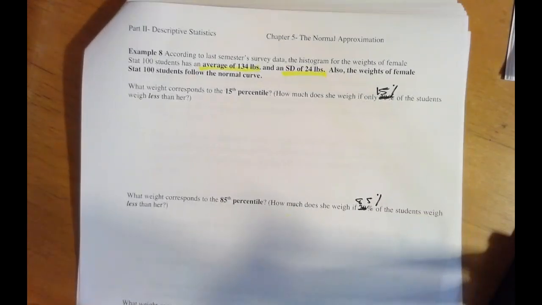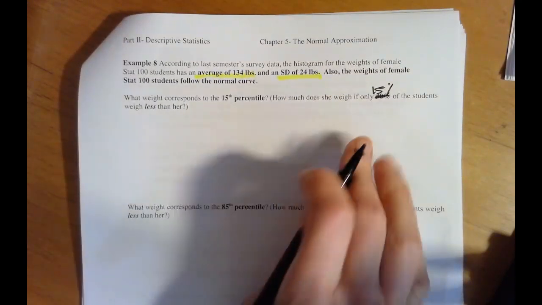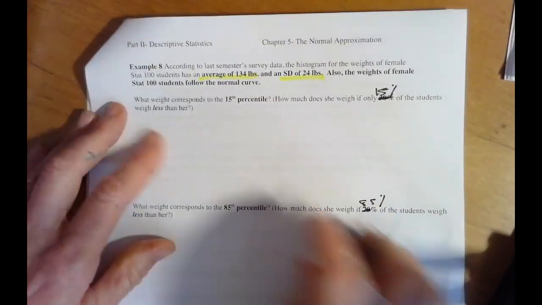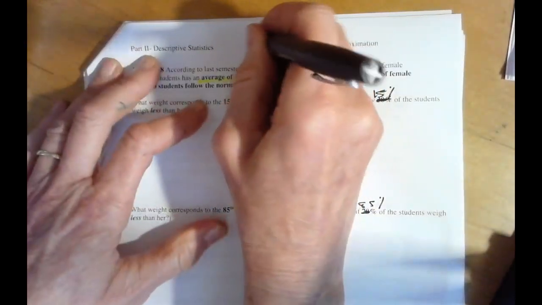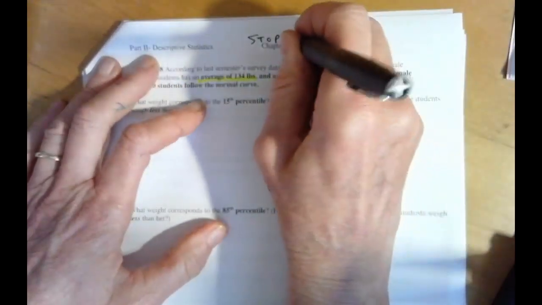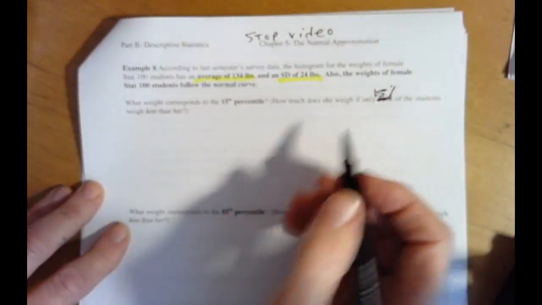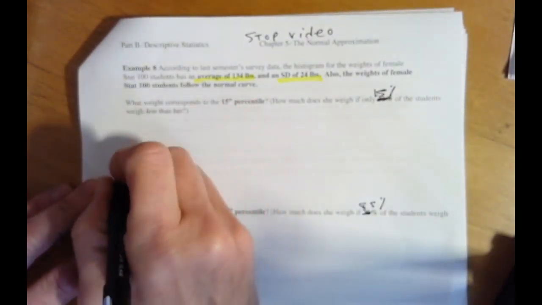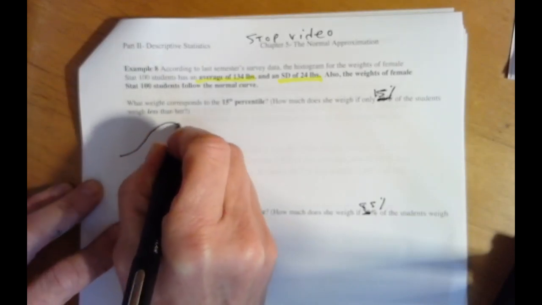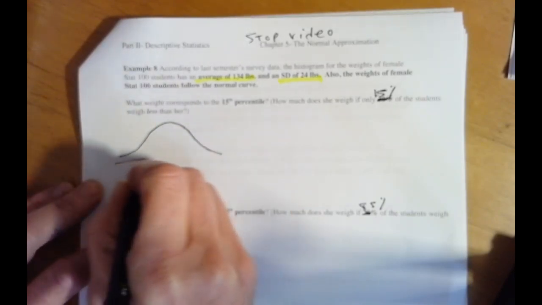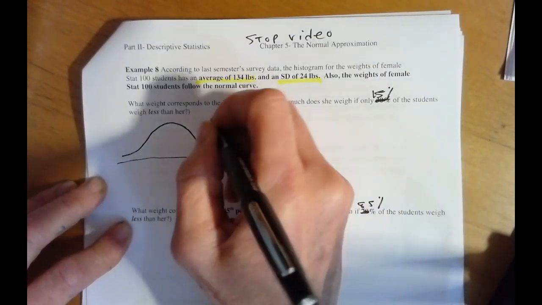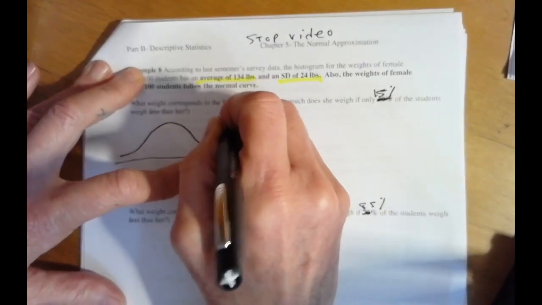So what you should do right here is pause the video, stop it, and try these on your own. I'm just going to say stop video and do it, and then look back and see if you get the right answer. Okay, so let's do this now, 15%. We're just going to find the middle area. So we start with the curve, and we're going to get the middle area here from 15%. So what is our middle area? That's what we have to do.